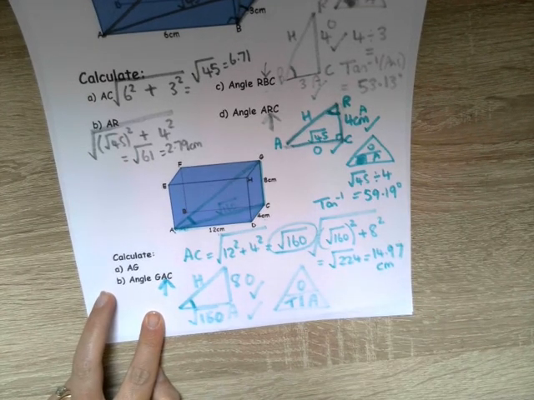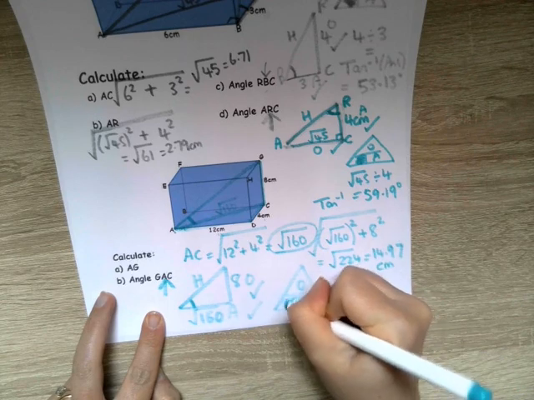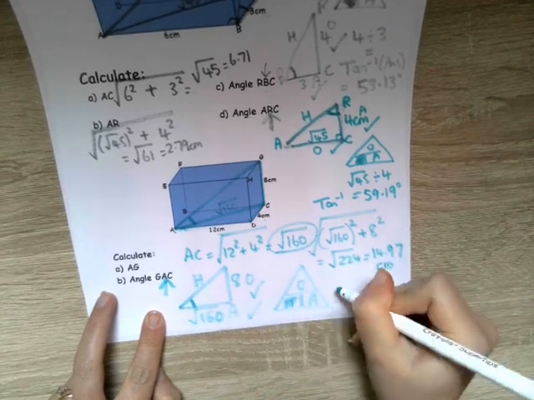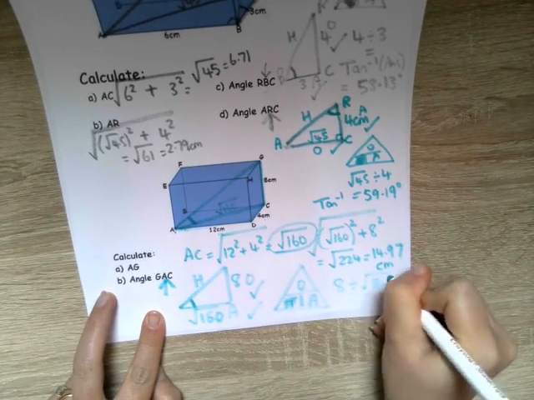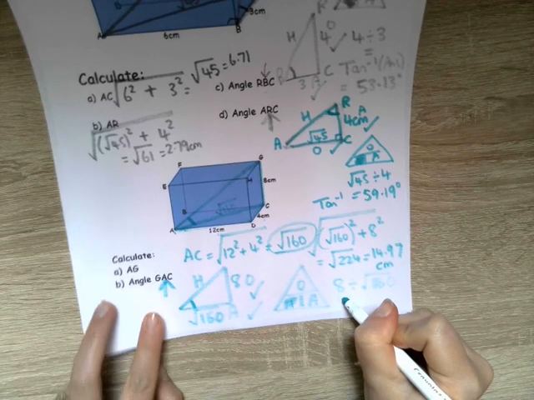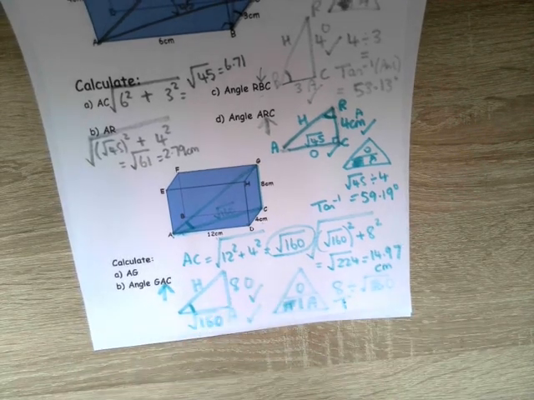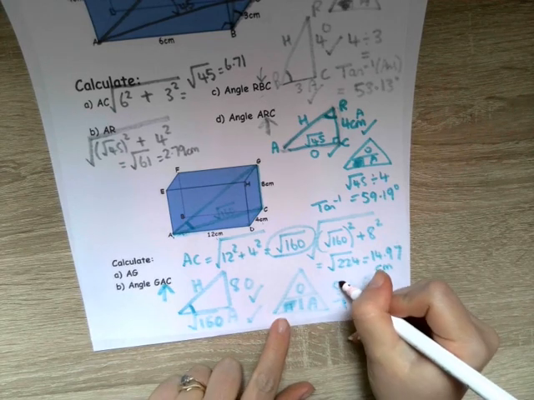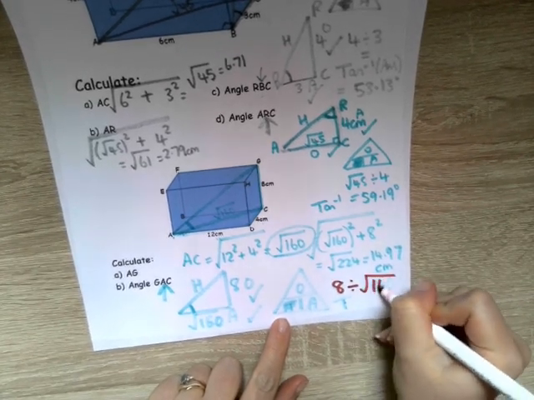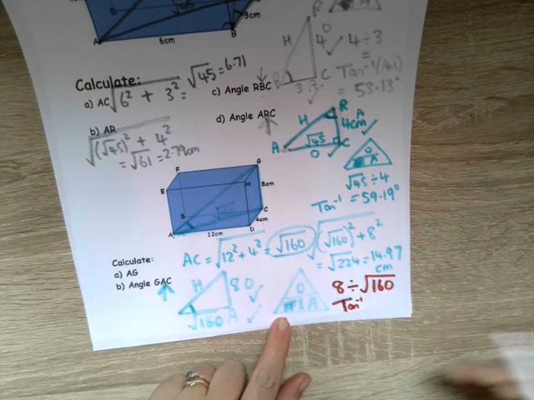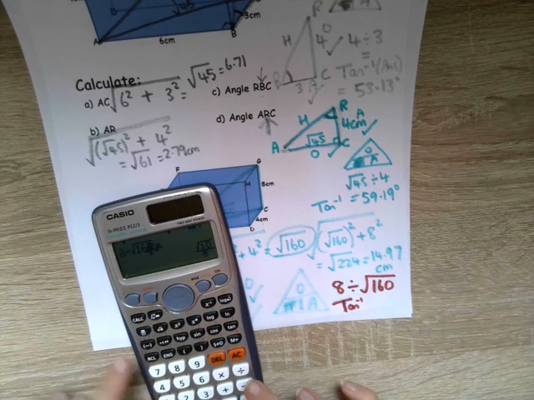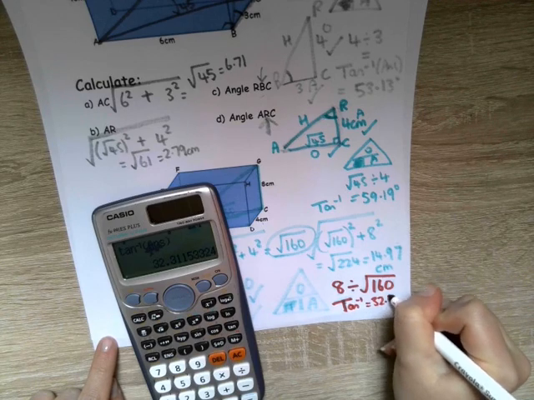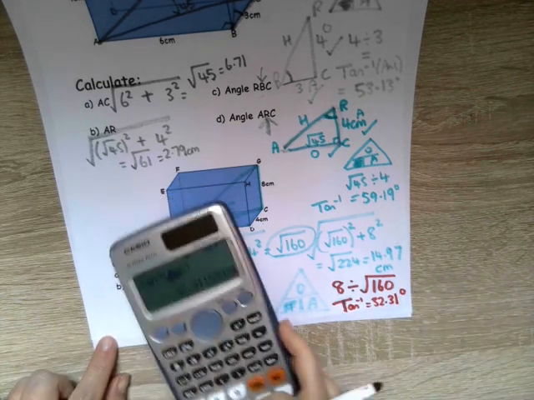So we're going to cover up the T, angle always bottom left. We're going to do O divided by A, 8 divided by the square root of 160, and then it will be tan to the minus 1. Okay, I'll give in. I'm going to change my pen. Okay, so carrying on, I'm just going to re-go over that. So 8 divided by the square root of 160, and then tan to the minus 1 of the answer. So that is 32.31, and that would be degrees because it is an angle.